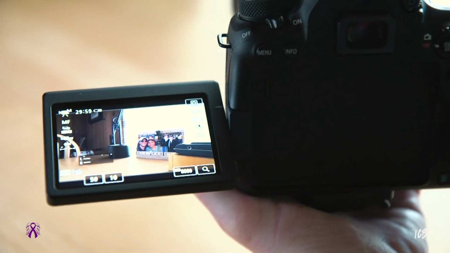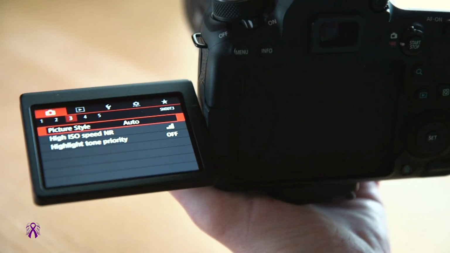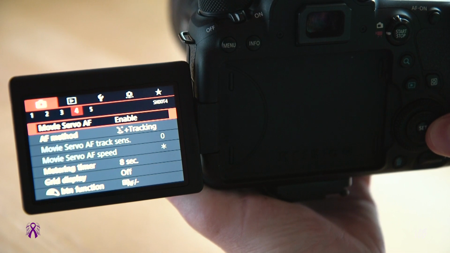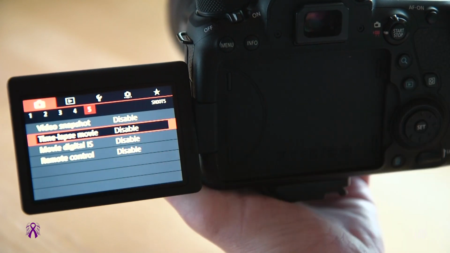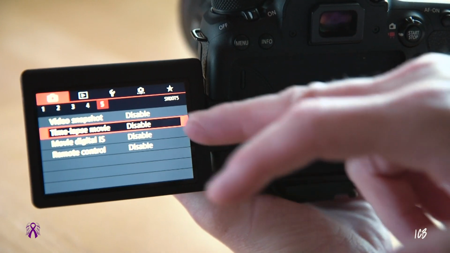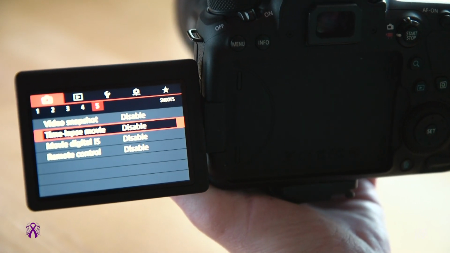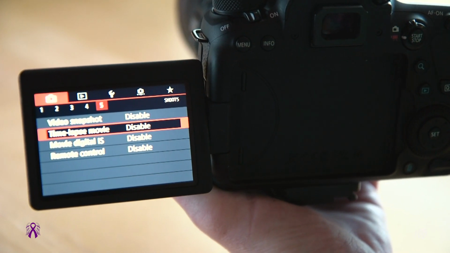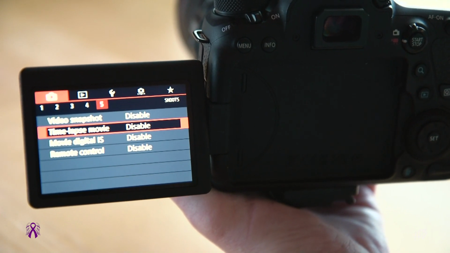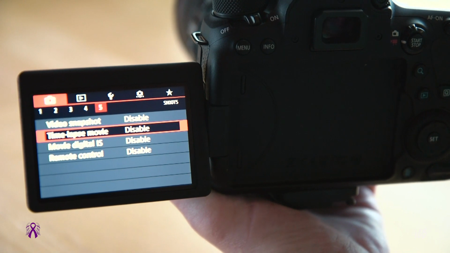Obviously the video comes up, you hit menu, and then you scroll over until you see something with time lapse. And there it is, time lapse movie. Where's the intervalometer? Well, it's not on there. This is the time-lapse movie. This is when it will shoot a time-lapse and convert it into a movie all within the camera, which is great. And it's great if you're in a crunch and you need something quick and instant gratification.